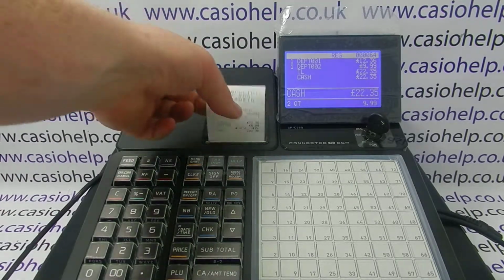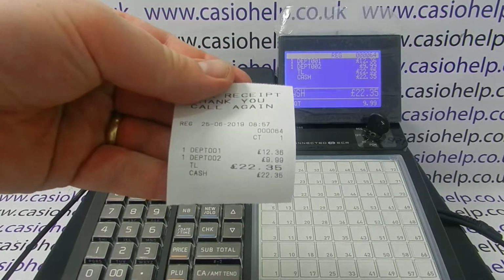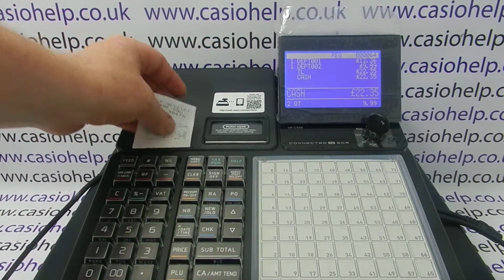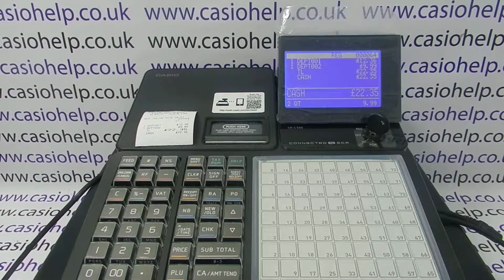You can see at the moment the receipt's a bit boring. It just says Dept 1, Dept 2. So this is the information that will also appear on your end of day report. So that's another reason why you might want to at least give your departments names. Okay, let's take a look at how to do that.